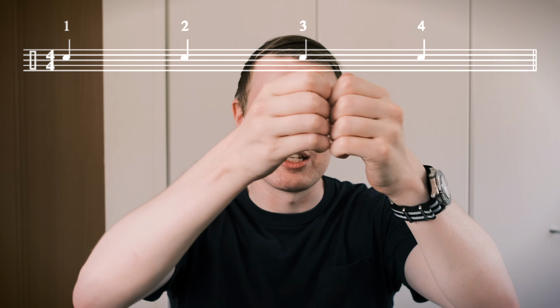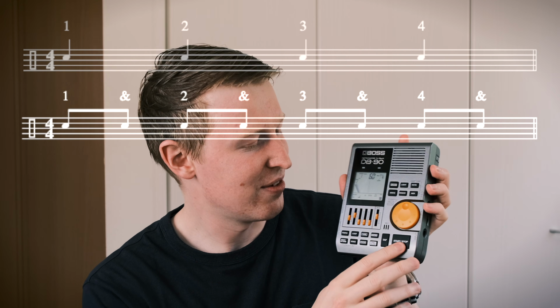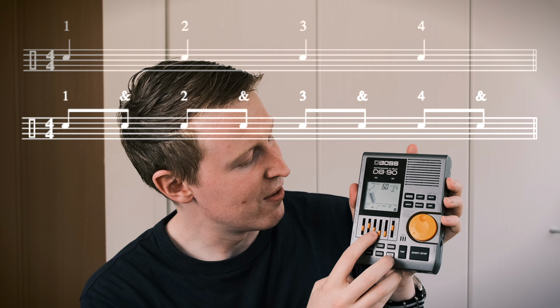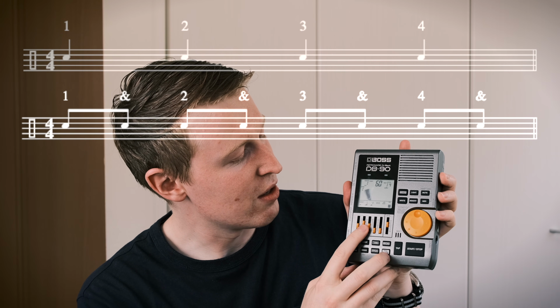Each of those is going to be broken into 2 pieces, and we're not going to count 1, 2, 3, 4, 5, 6, 7, 8. We're just going to break it up so that the 1, 2, 3, 4 stay in the same place. So we'll get 1 and 2 and 3 and 4 and, and let's have a listen. 1 and 2 and 3 and 4 and 1 and 2 and 3 and 4 and.